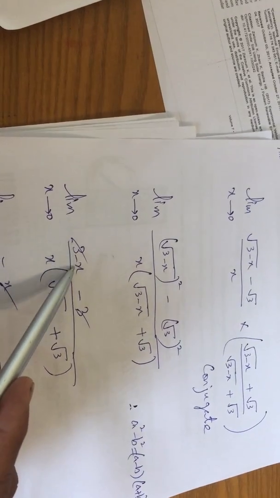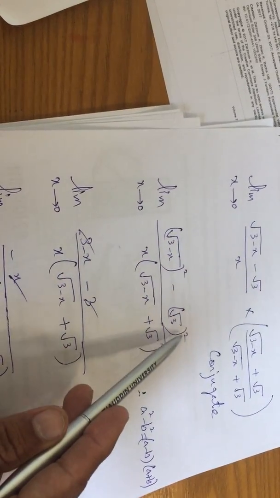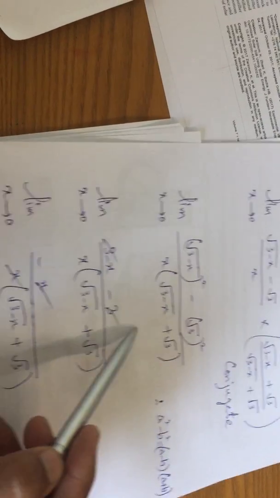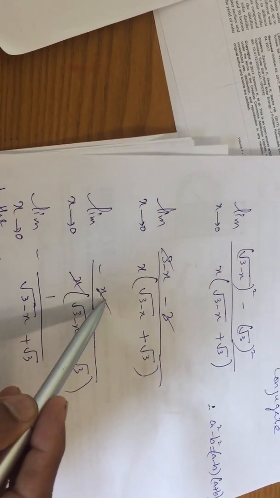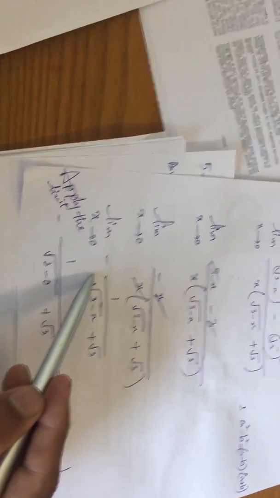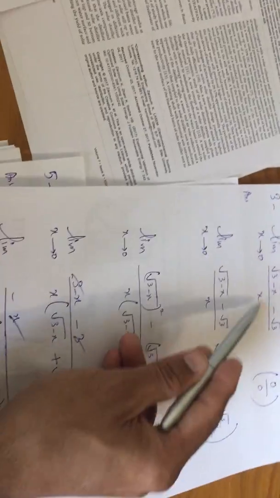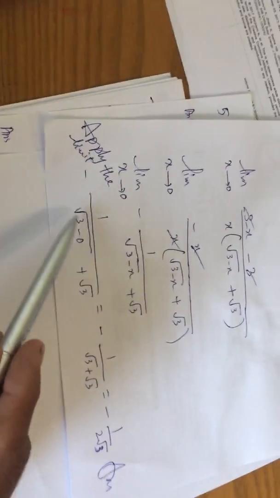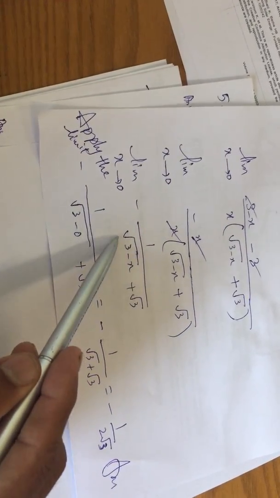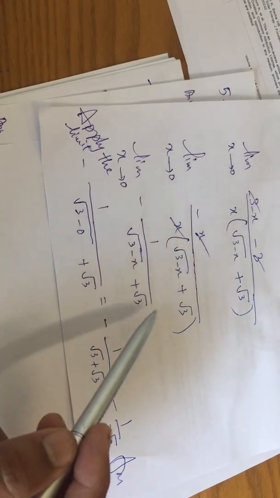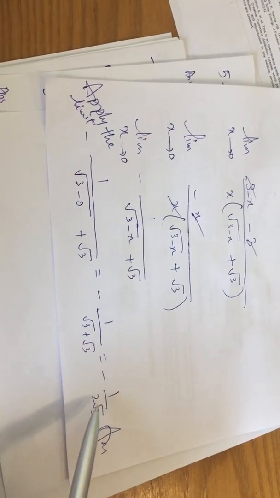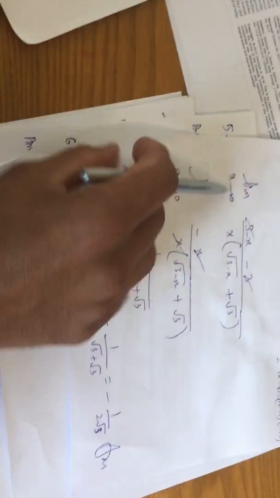We have 3 minus x minus 3, we can cancel the 3s, and in the numerator side we get minus x and in the denominator side x, we cancel. The trouble from this x we have already eliminated. Now I'm applying the limit, and we get minus 1 over (root of (3 minus 0) plus root 3), which is minus 1 over 2 root 3. This is the answer. This limit also exists.